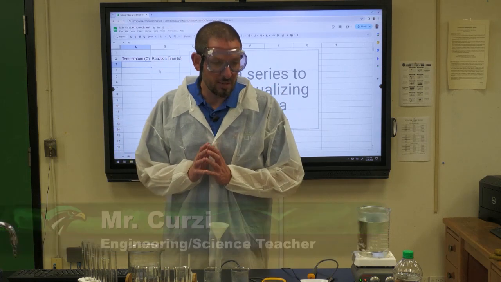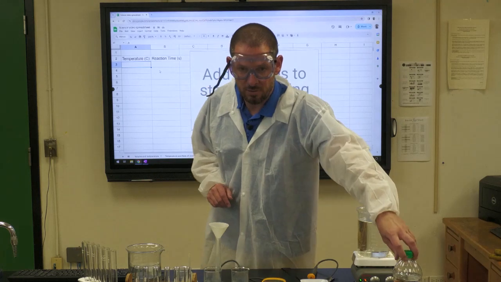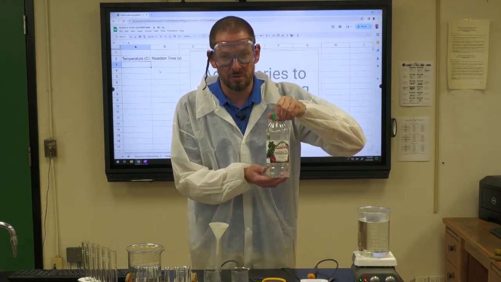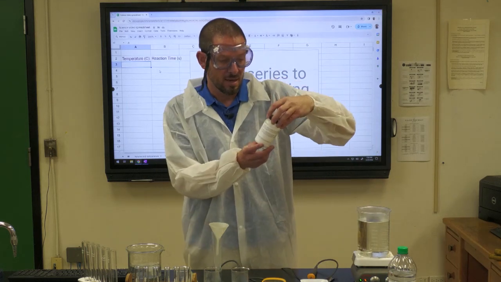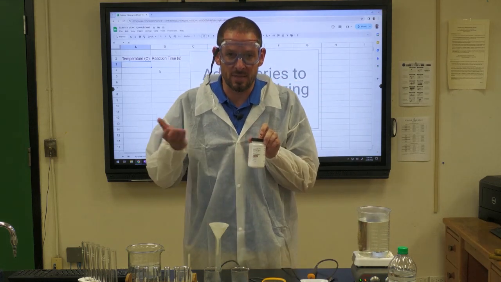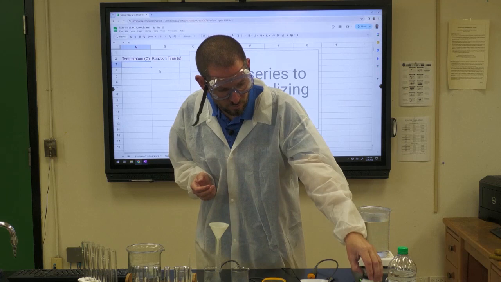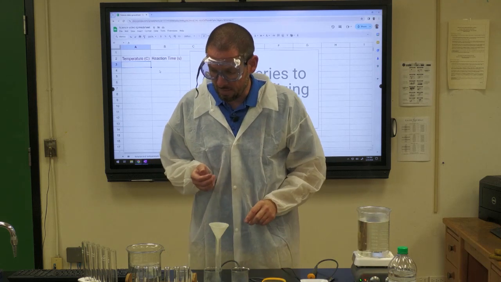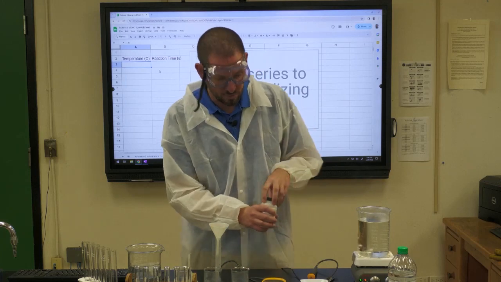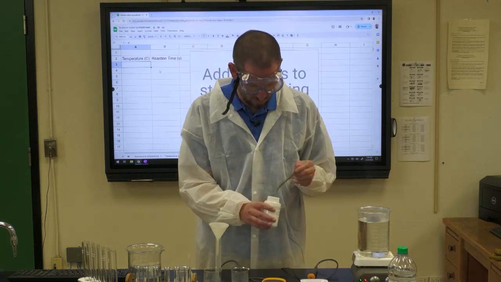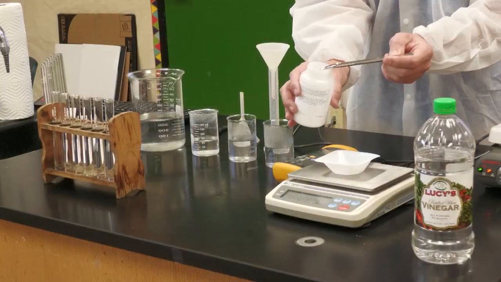So what you're going to need to successfully do this lab is some vinegar. Household vinegar is fine, 5%. Don't need anything fancy. Sodium bicarbonate or baking soda, they're the same thing. Either one is fine. The first thing you want to do is grab a scale and weigh out 1.5 grams of your sodium bicarbonate.